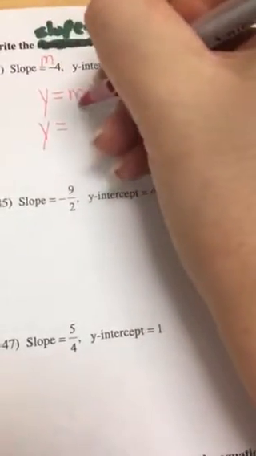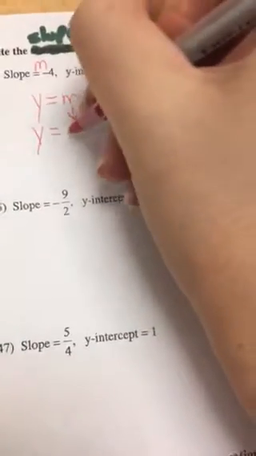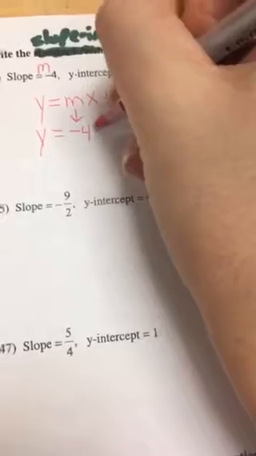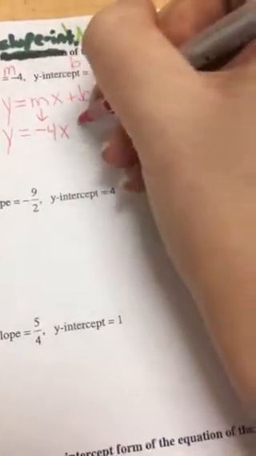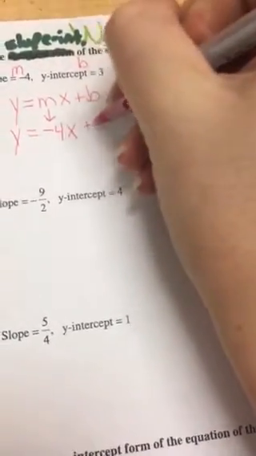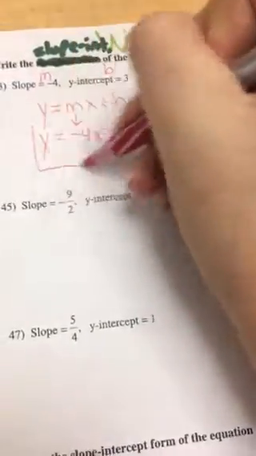Y equals, m is -4. The x you just carry down, plus my y-intercept is 3. And that is your equation of this line.